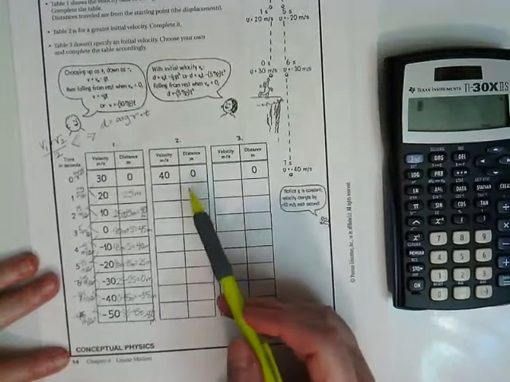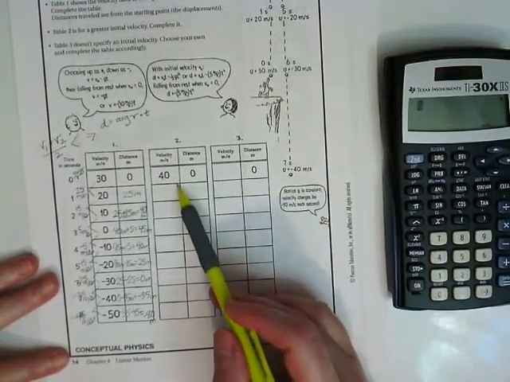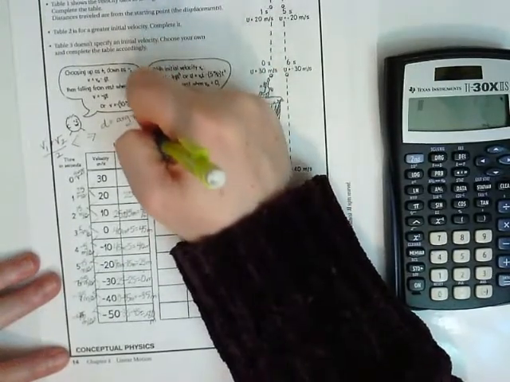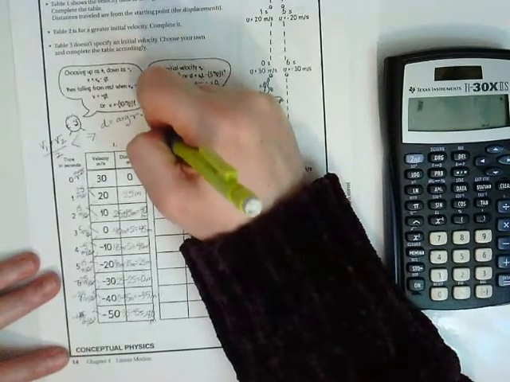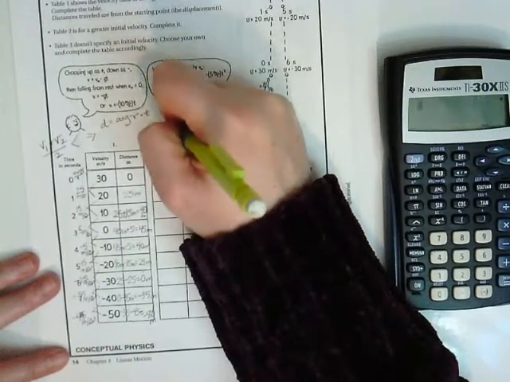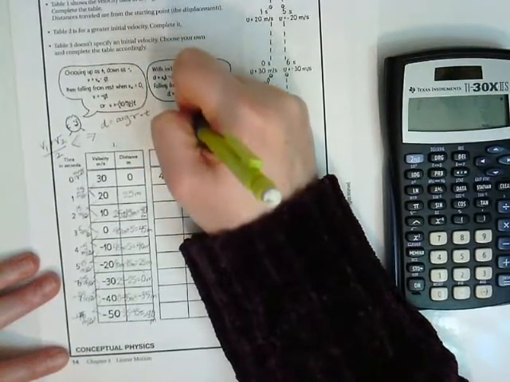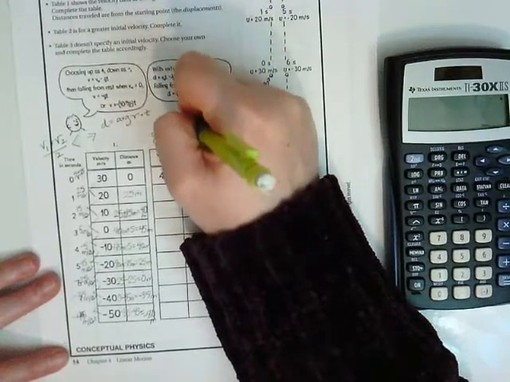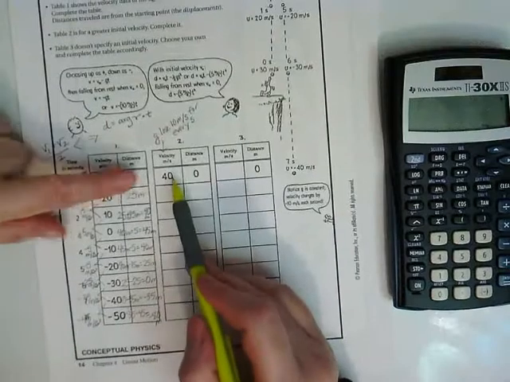All right, our second one. First thing we have to do is fill in our velocity. To fill in our velocities, we have to remember that gravity is going to cause us to lose 10 meters per second for every second. So here we're at 40.